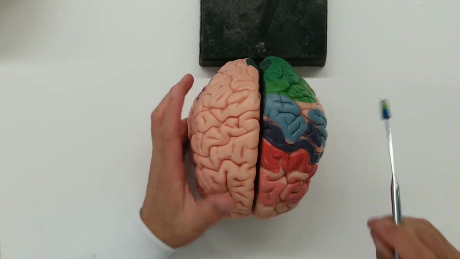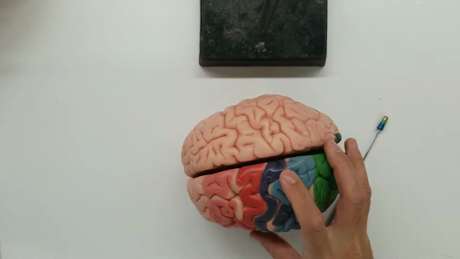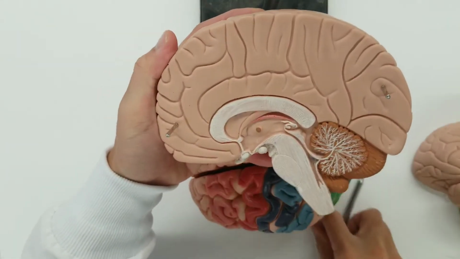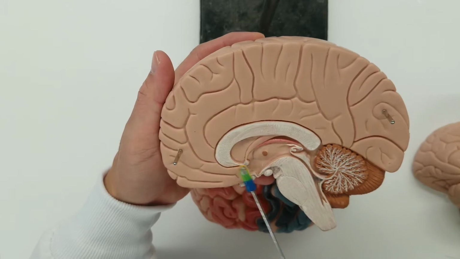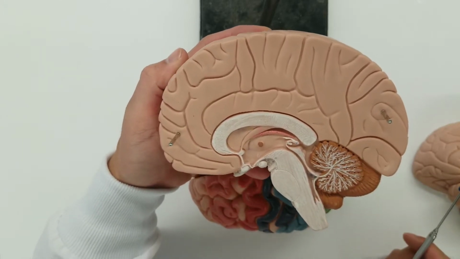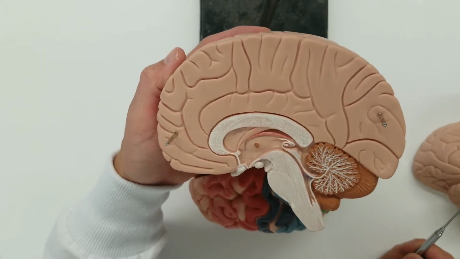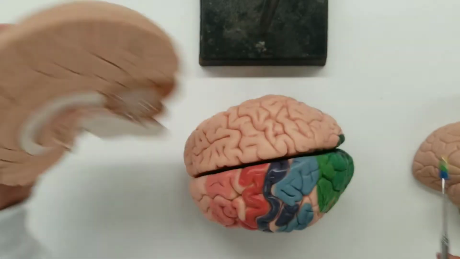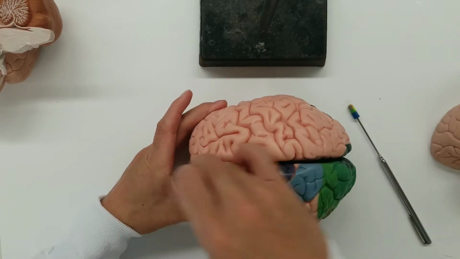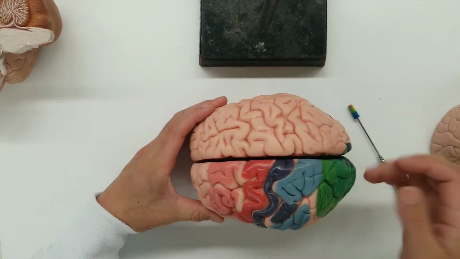The falx cerebri fits within the longitudinal fissure, and it goes in as deep as the corpus callosum. So it would form this crescent shape. The term falx means crescent, or a sickle. It's a curved shape, so it fits in as deep as that. The longitudinal fissure separates the right and left hemispheres.